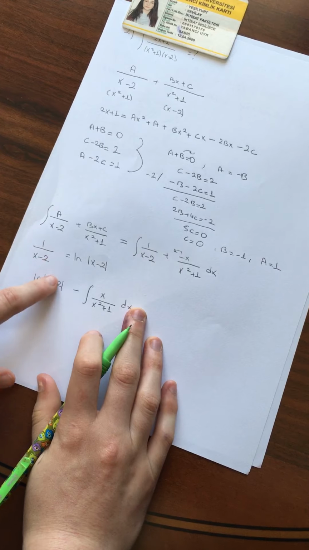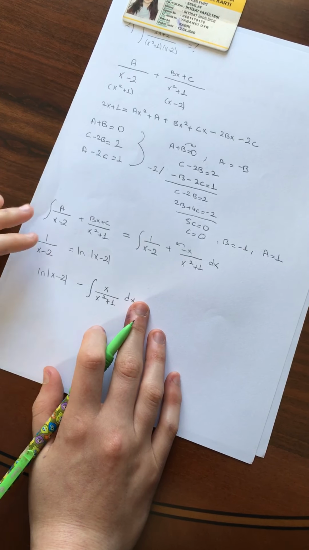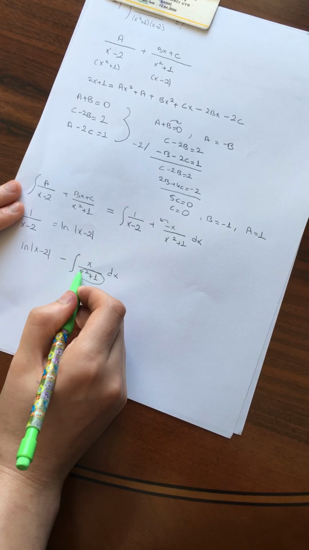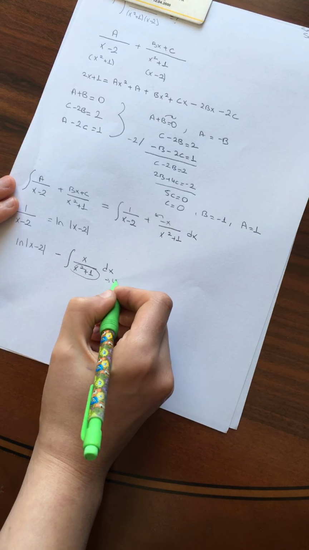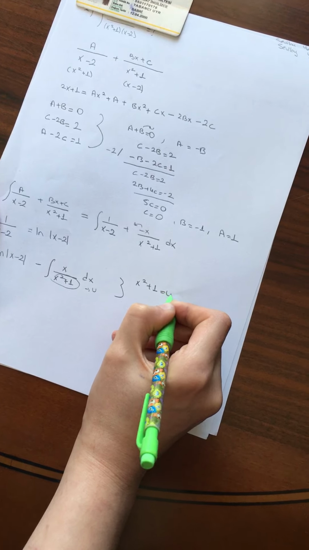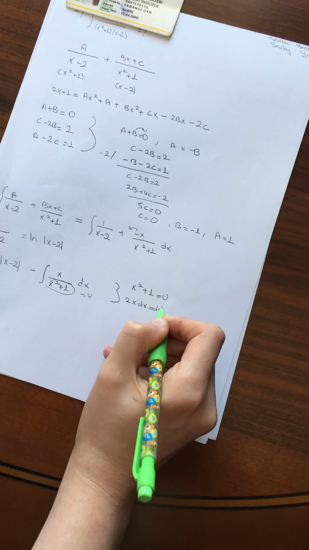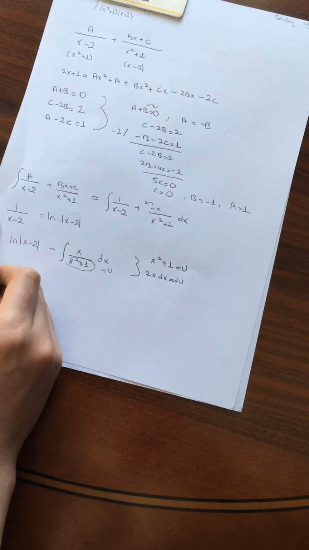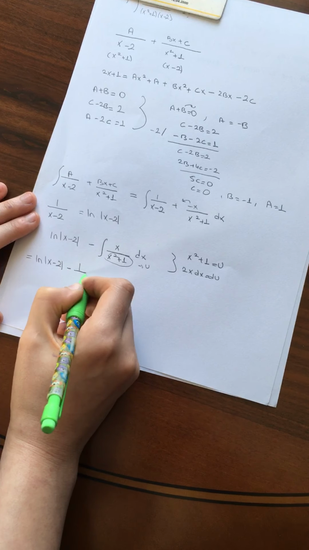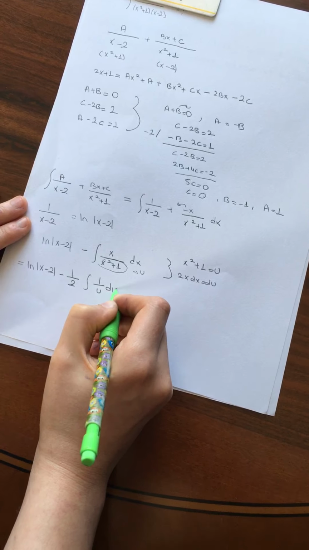Here we should use the substitution method we used in the last question. Okay, if we say x squared plus 1 is u, 2x dx is du. Finally, ln of x minus 2 minus 1 over 2 times the integral of 1 over u du.